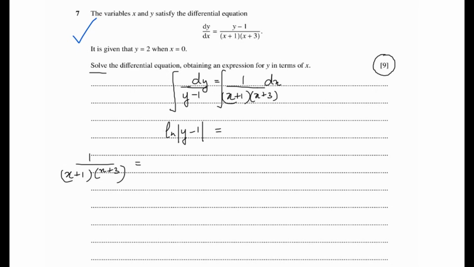In terms of partial fractions, that would be a over one of the linear expressions plus b over the other. Take the LCM on the right hand side and discard the denominators, and we get 1 is equal to a times x plus 3 plus b times x plus 1.